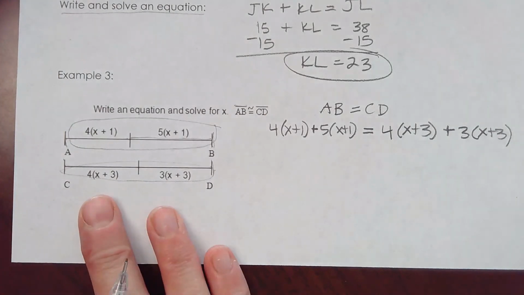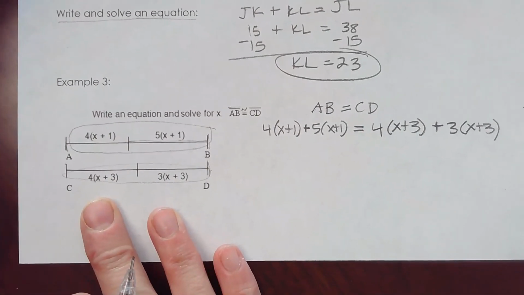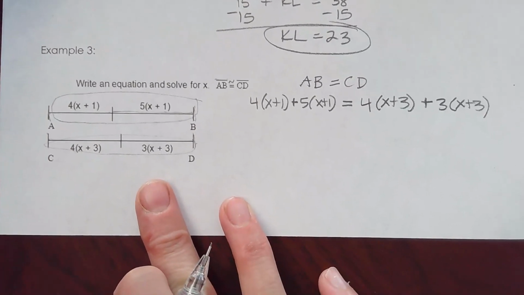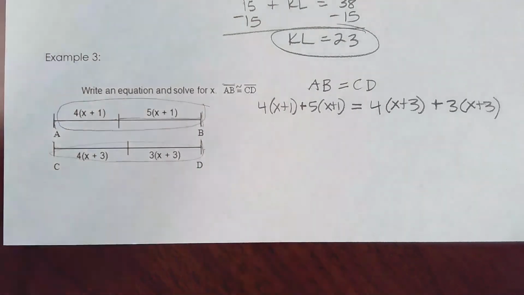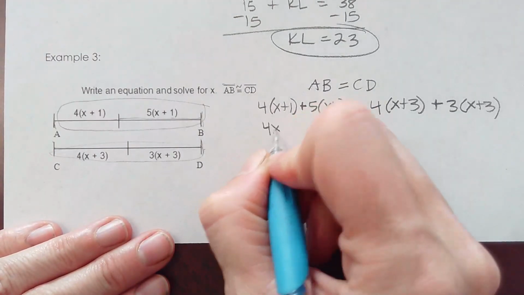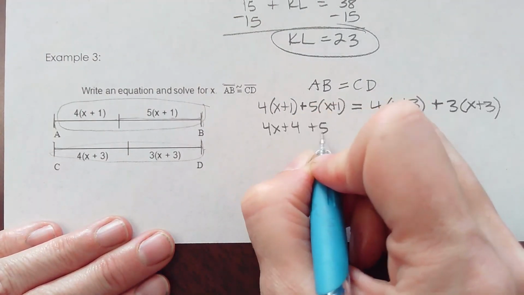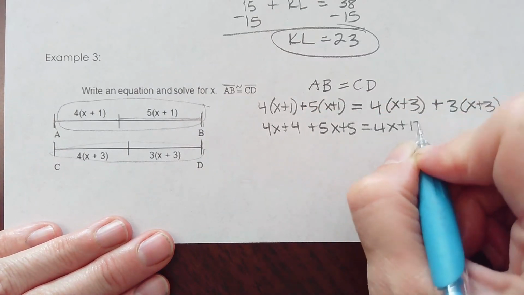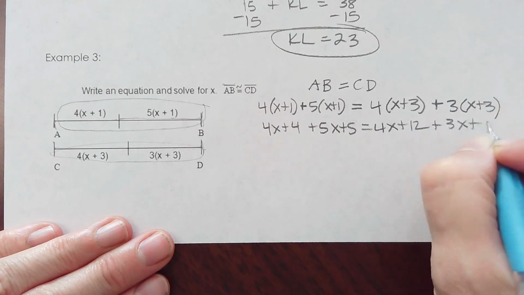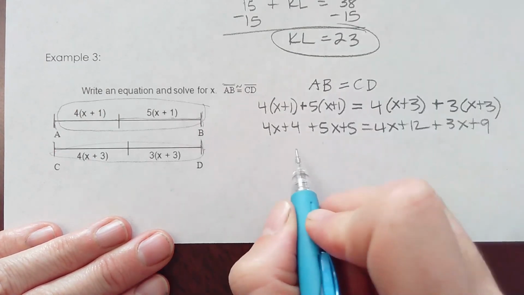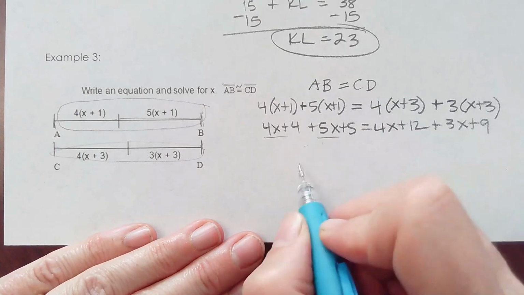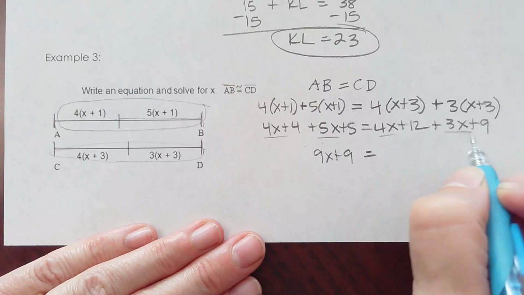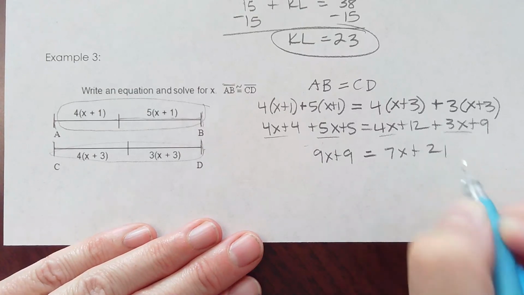And if you want to just pause and solve, then you can follow along with me. I'm going to go ahead and let the video run, I guess, but if you don't need the solving help, then you can go ahead and fast forward through it. So we'll distribute, combine like terms, with these x's on the same side of the equal sign, so 9x plus 9, 7x plus 21.